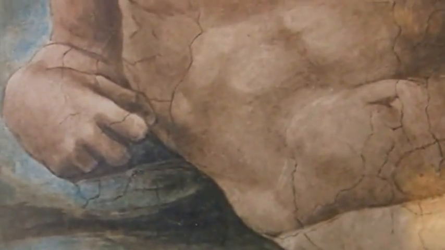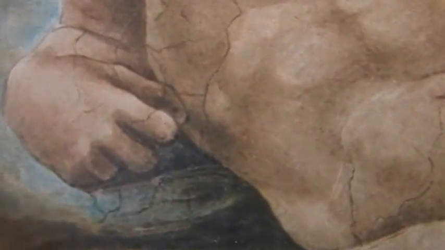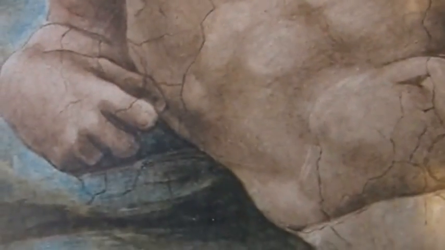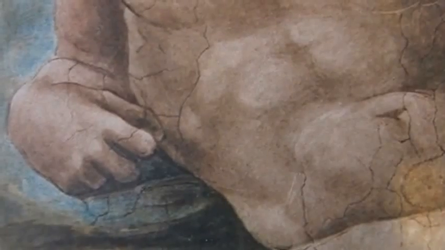Look at David's left hand. Look at how it's partially closed. Two fingers here touching, closed, these two are apart. Look at Adam's right hand. Same exact position. Two fingers closed, touching, these are slightly apart. Same exact position.